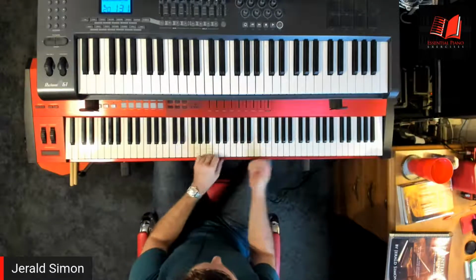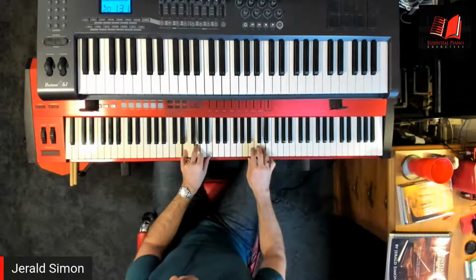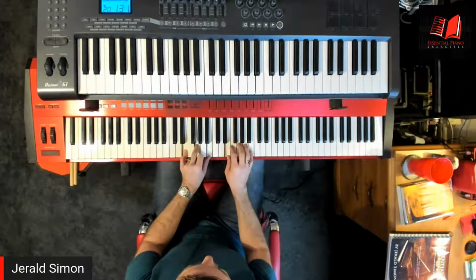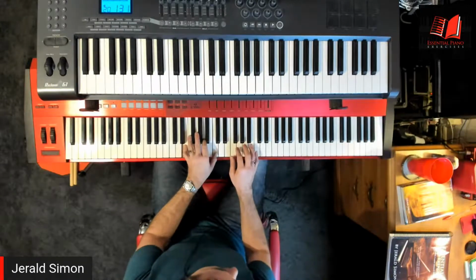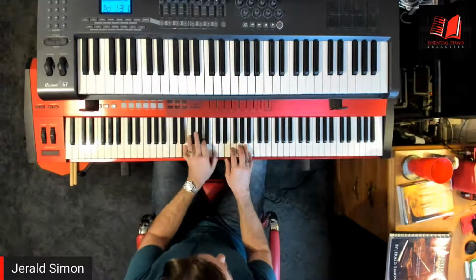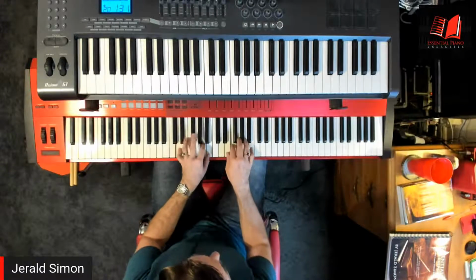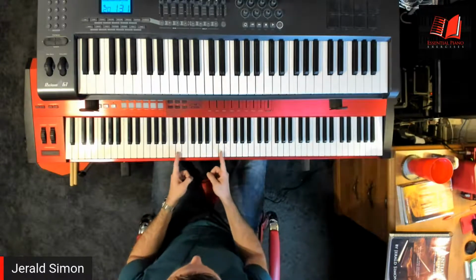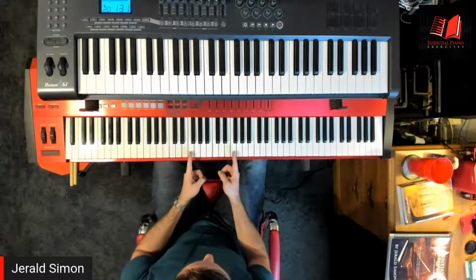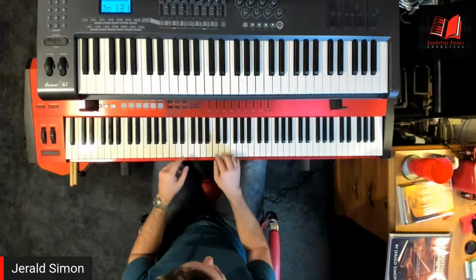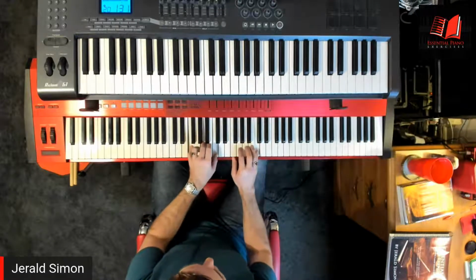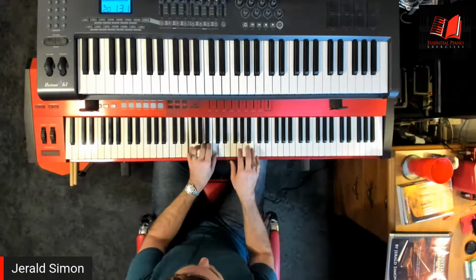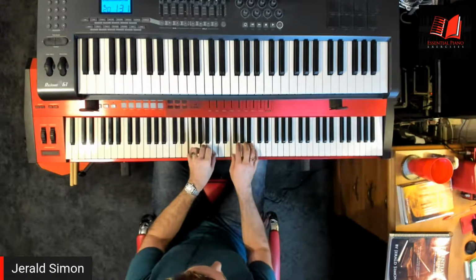I could shift everything to the right again. I'm still in the key of C major because I'm not using any sharps or flats. But now I'm playing Twinkle Twinkle Little Star in the key of C major in E Phrygian mode. Now I'm in Lydian. That's Twinkle Twinkle Little Star in the key of C major in Lydian mode.